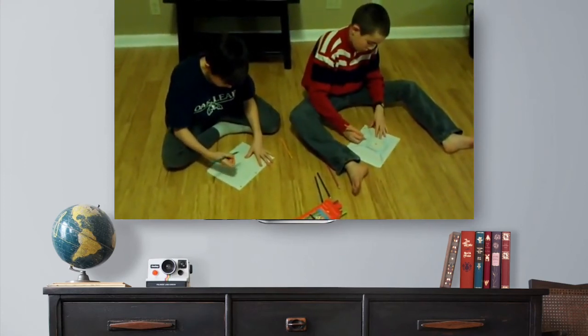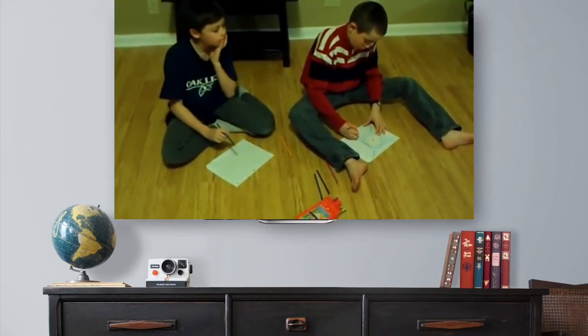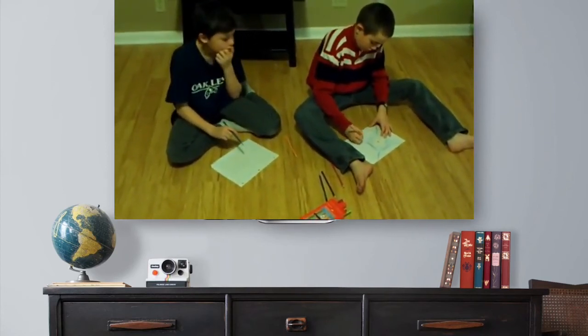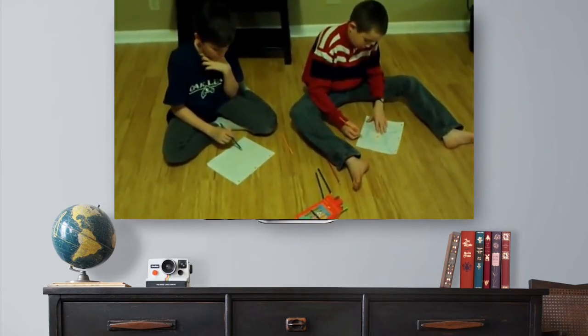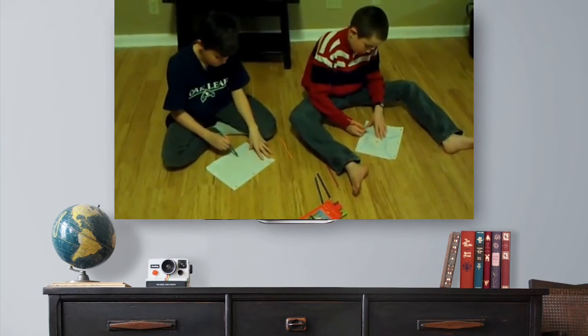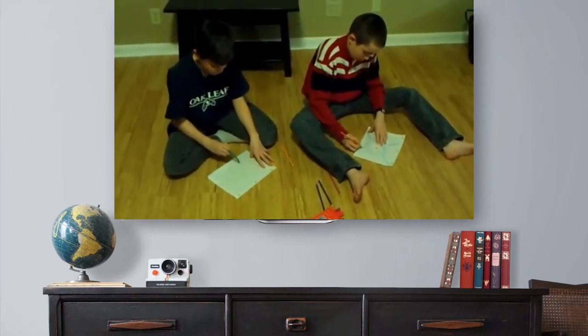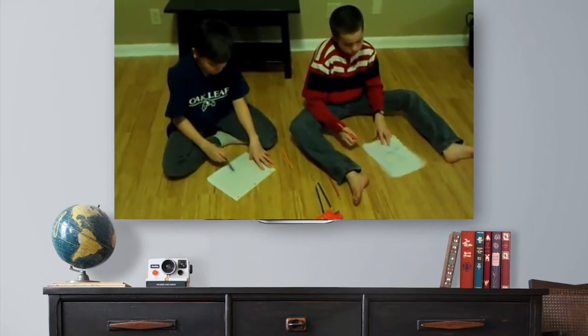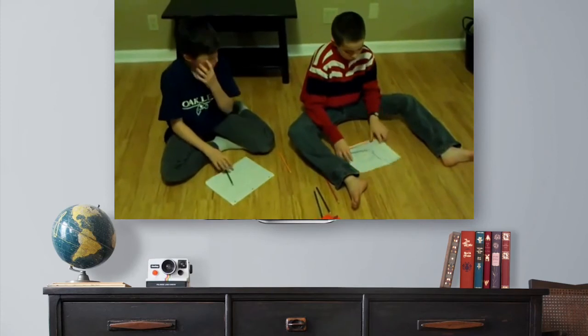For timeout to be effective, the environment being left must be desirable. Clearly defining what behaviors will result in a timeout must be made. Also, defining the parameters of the timeout, being consistent with its use, and having the timeout be an immediate consequence also strengthen its effect. If you get stuck, remember the 5 W's. We'll demonstrate.